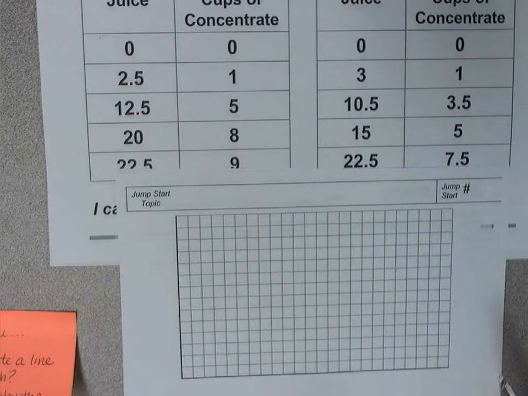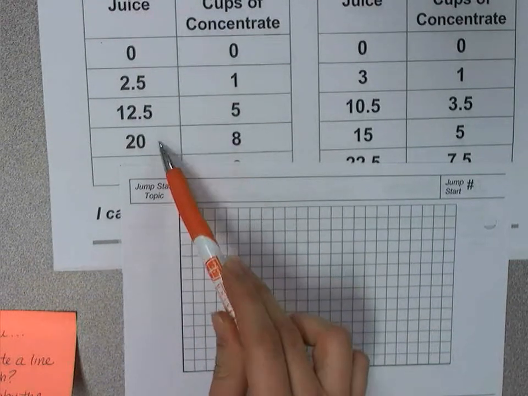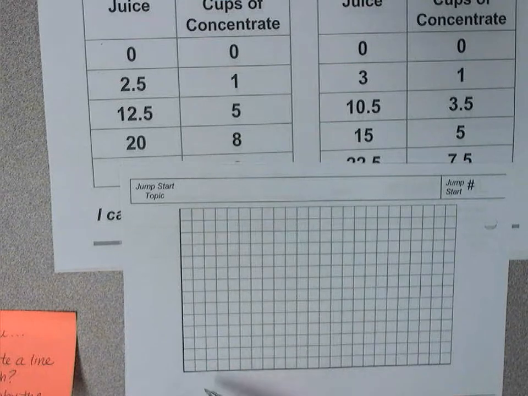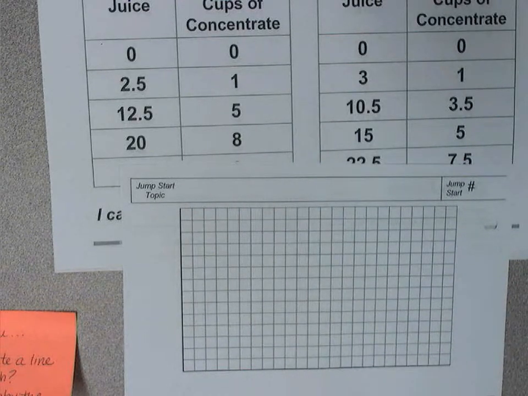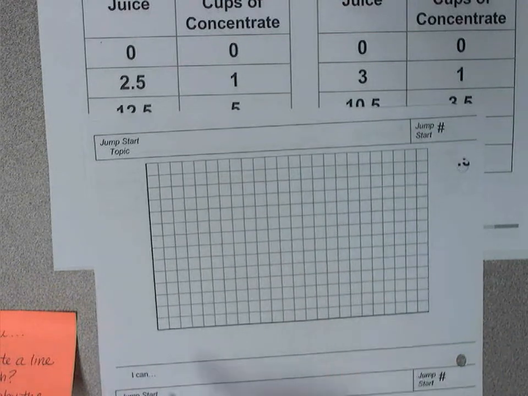So even though our tables go 0, 2.5, 12.5, 20, you can't skip count on the graph. You have to go up by 1s, 2s, 5s, 10s, whatever. So make sure on your graph, did you go up by the same scale on your x and on your y?